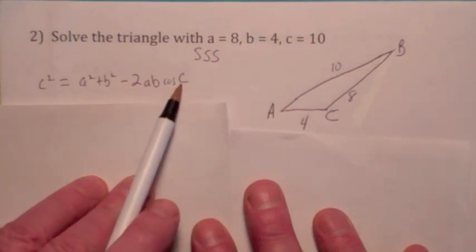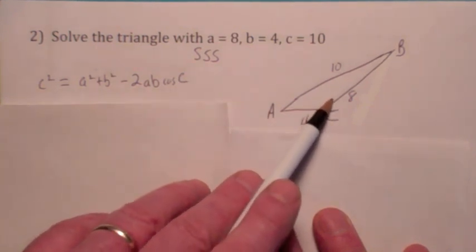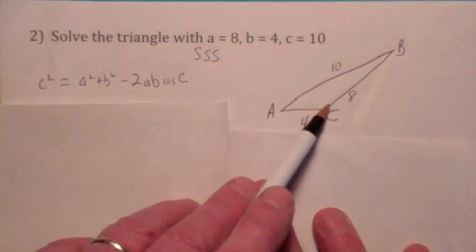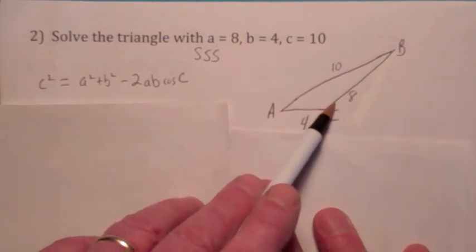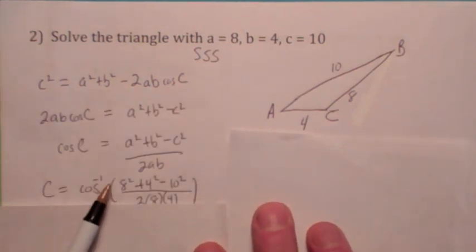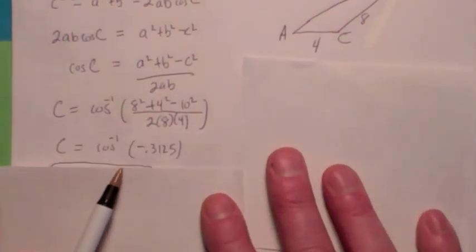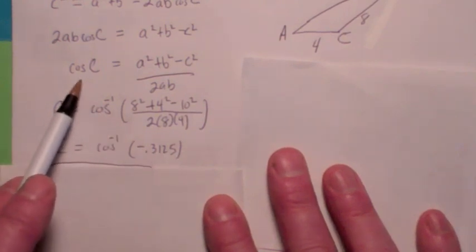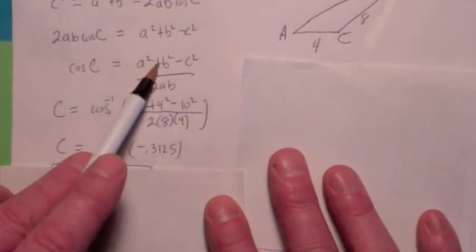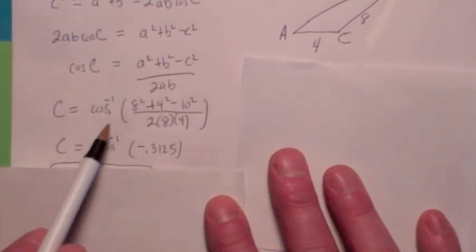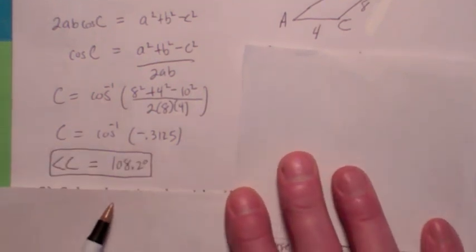Now look, because this is 10, the longest side, this is going to be the biggest angle. It's going to be more than 90 degrees, isn't it? The cosine of an angle that's more than 90 degrees is negative. So when you solve this for cosine C, you're going to get a negative number. Cosine of C is negative 0.3125. When you take the inverse cosine, it takes care of it for you.